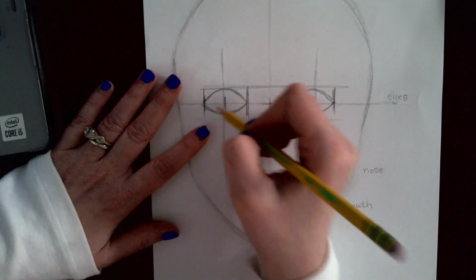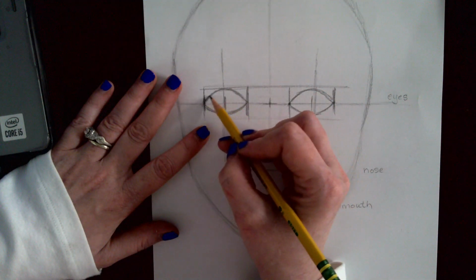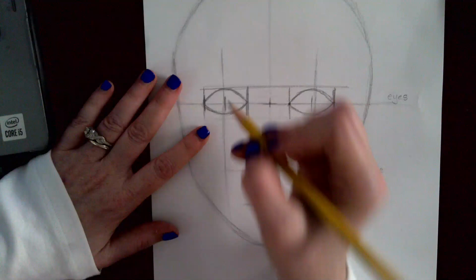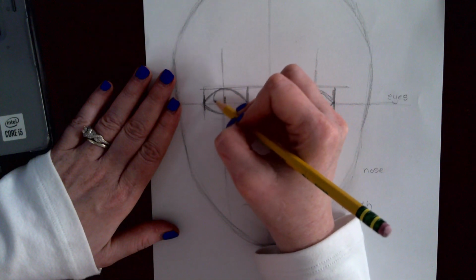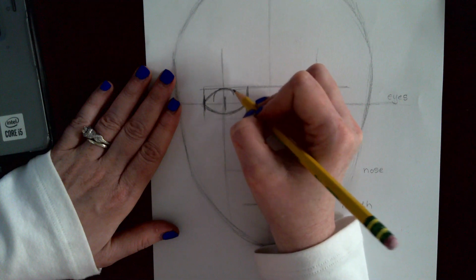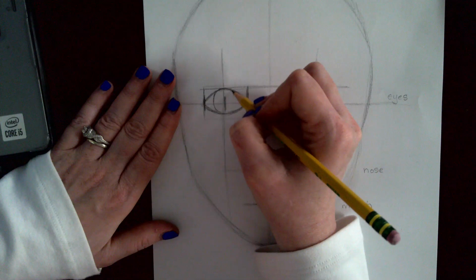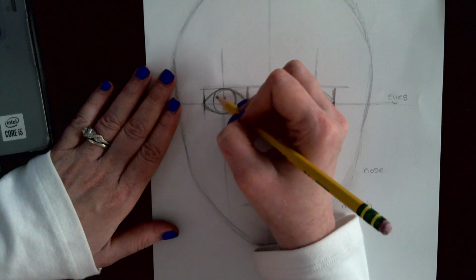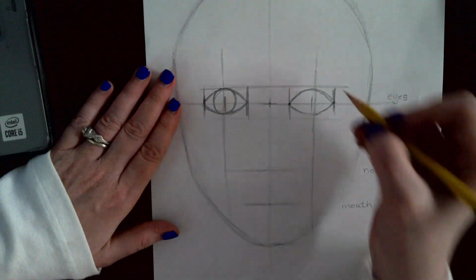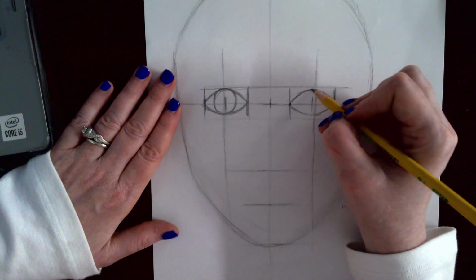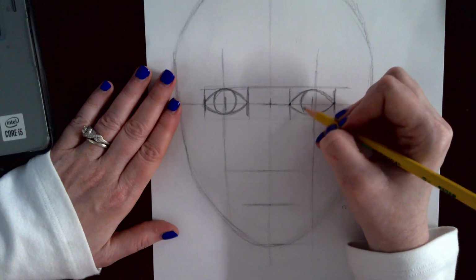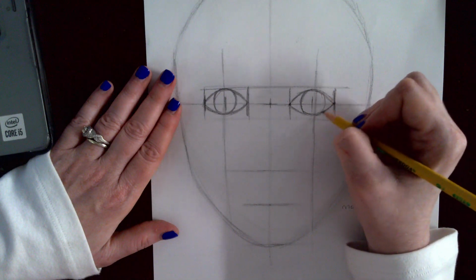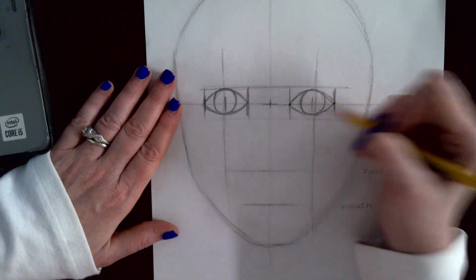Now, inside these football shapes that we've created, we're going to put the circles for the eyes. That's the shape that we'll be using. So it's going to touch the top of this, curve around, and touch the bottom. When we first draw this, it looks like a person is wide awake. That's because we'll need to draw some eyelids on there.